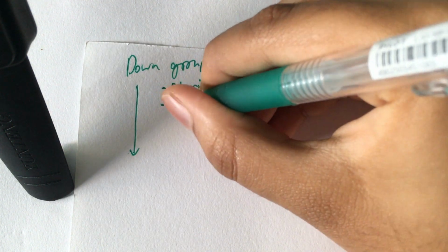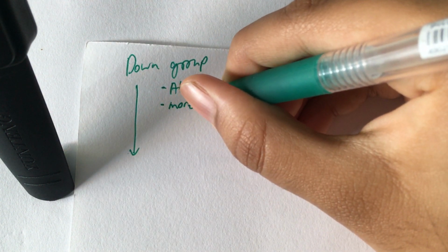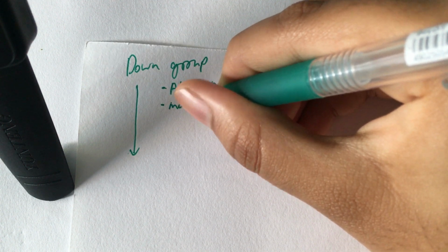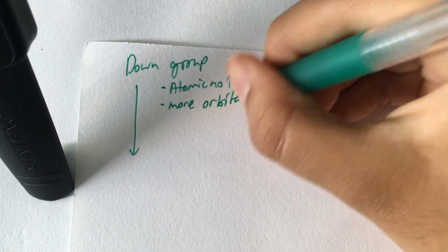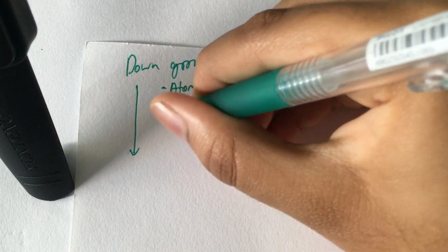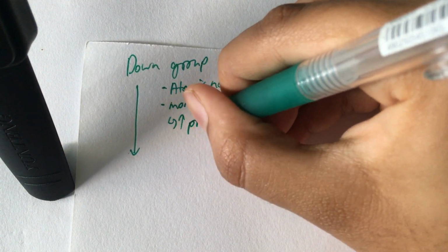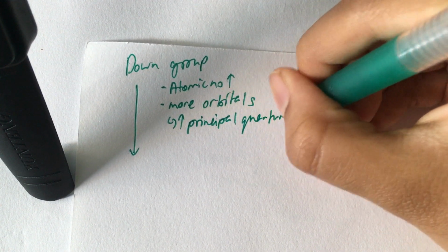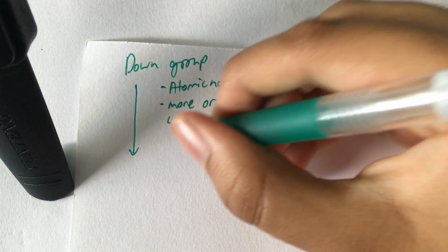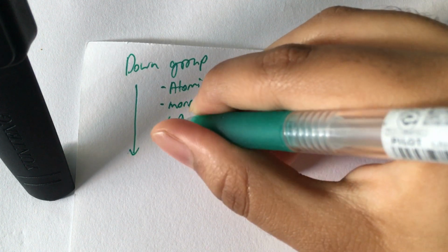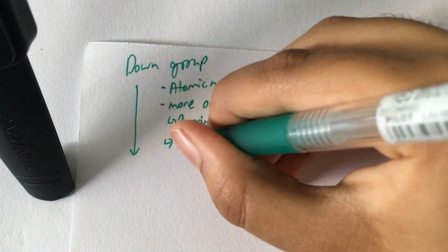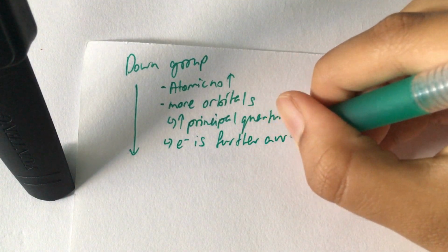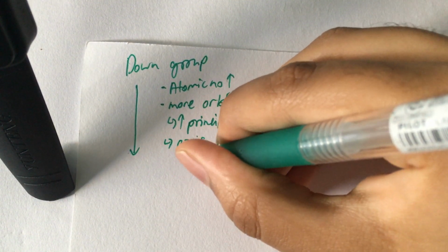So every time you go down, you're actually increasing the principal quantum number, like 1, 2, 3, 4, 5, that kind of thing. So the orbitals are bigger and bigger, like the outermost orbitals, where the outermost electrons are, in a sense. That's what we're looking at, because ionization energy is the energy that's required to remove one of the outermost electrons, whatever outermost electron there is at that point of time. So you only have to look at that.